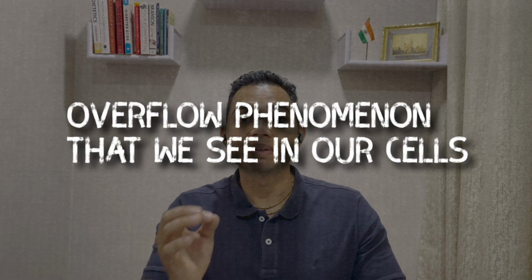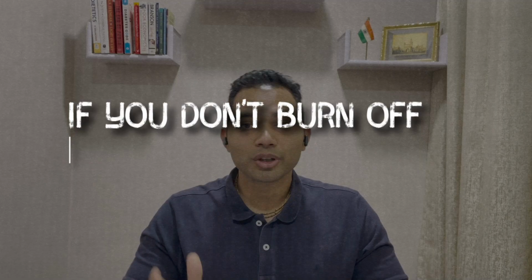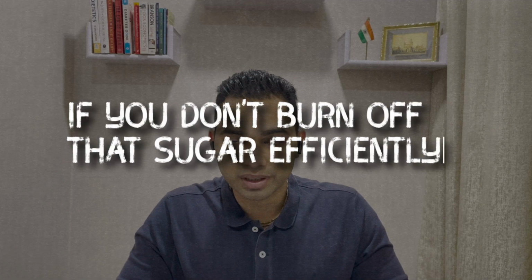This situation is similar to the overflow phenomenon that we see in our cells. So when we eat sugar, the body releases a hormone called insulin, which basically helps that sugar get into the cells where it is used for energy. But if you don't burn off that sugar efficiently, then over a long period of time, say decades, the cells become full of sugar and cannot accommodate any more of it.